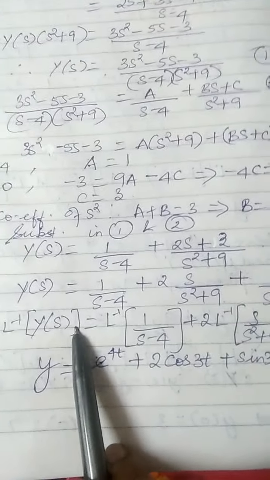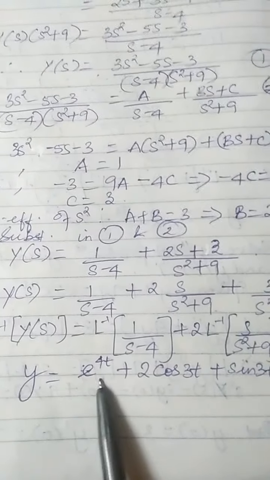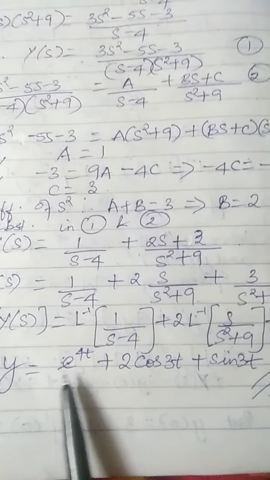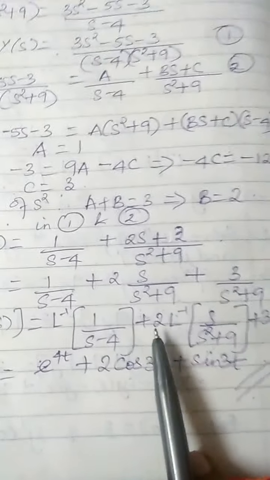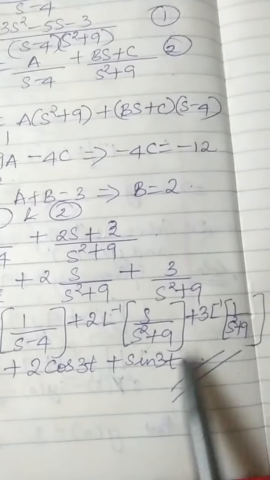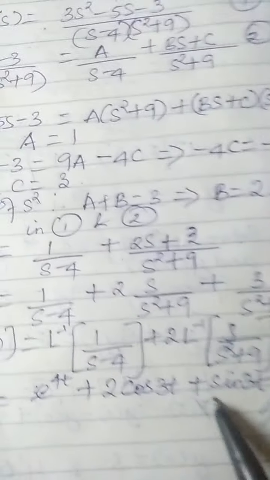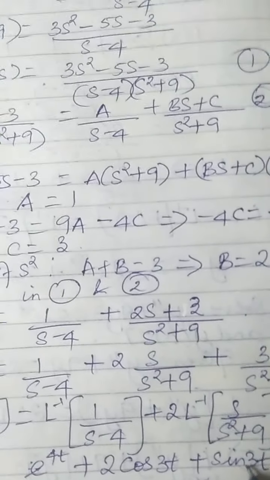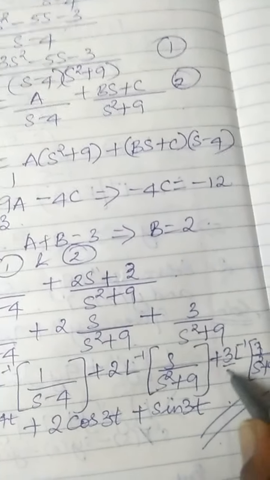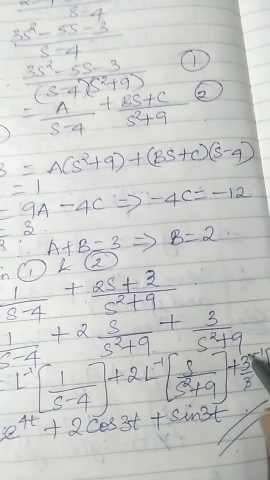Therefore, L inverse of Y of s is nothing but y. And we see that in the beginning of the question, on the right hand side, we were given a function of t. Therefore, the solution should also be written as a function of t. Hence, y is equal to e power 4t plus 2 into the inverse of this function, which is cos 3t, plus 3 sin 3t. Okay, so 3 sin 3t, but we have to multiply and divide by 3 here. So, it will give us sin 3t. Thank you.